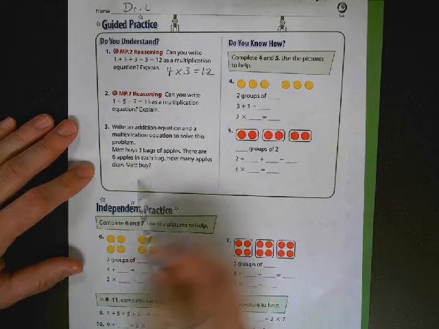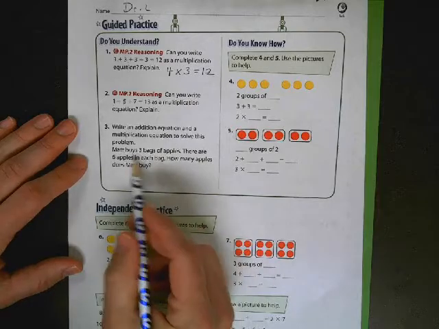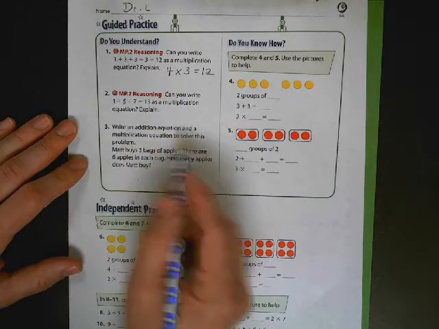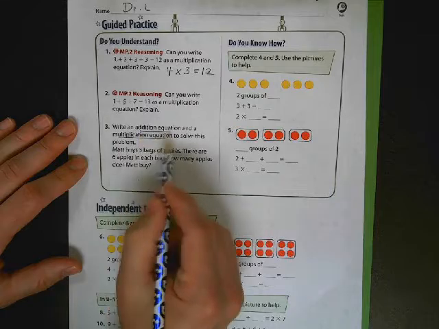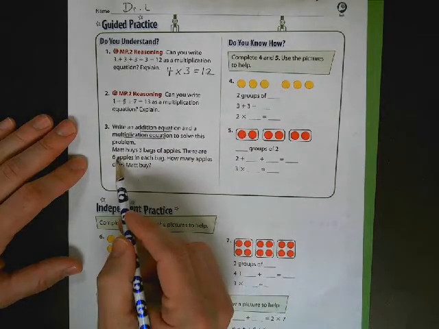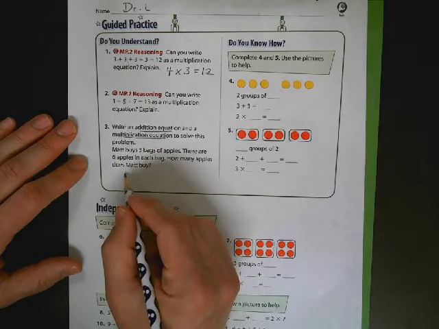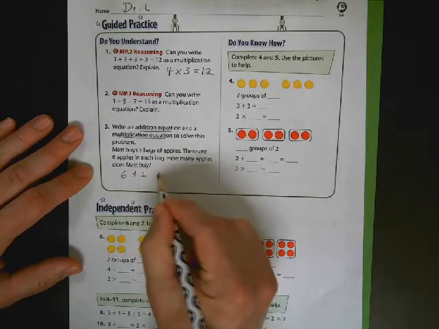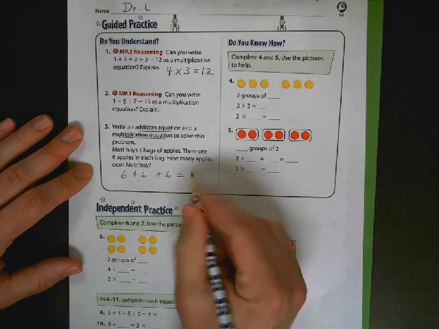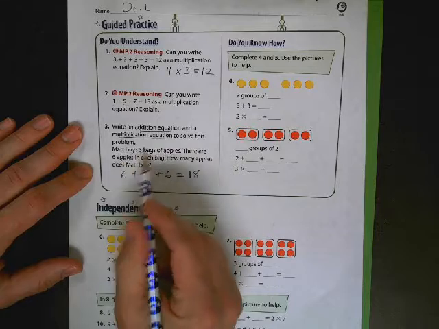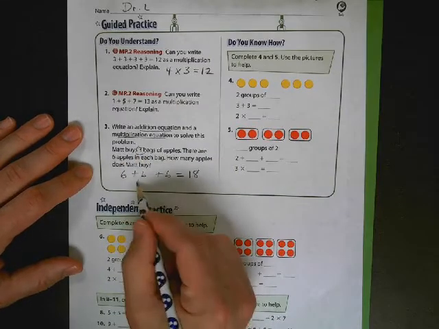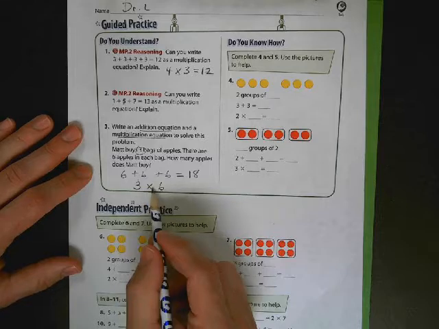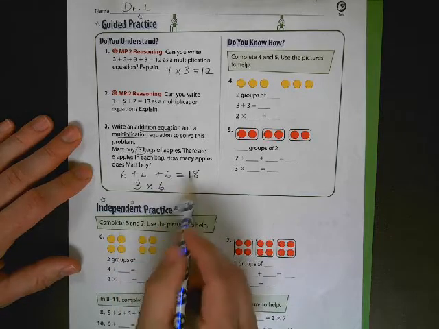Oh, down here, and then over here we're going to do 2 more. So it says Matt buys 3 bags of apples. There are 6 apples in each bag, so you need a multiplication equation and an addition equation. Well, 3 bags of apples, there's 6 in each bag, so 6 apples plus 6 apples plus 6 apples equals 18. 6 in each bag, there's 3 bags, which is 3 groups of 6. And when you do multiplication, it's just groups. 3 groups of 6. 6 plus 6 plus 6 equals 18.